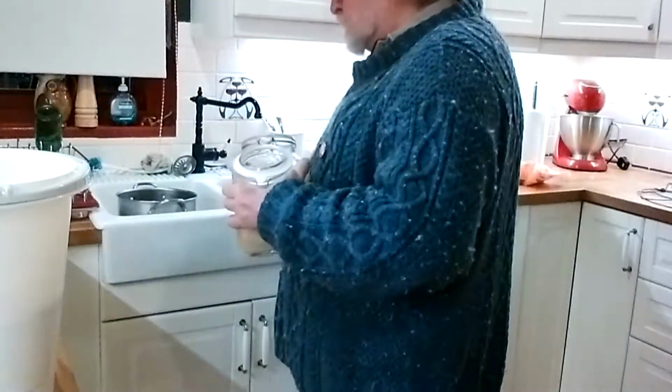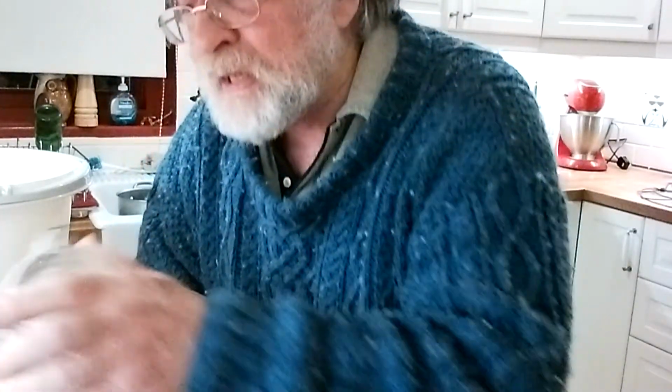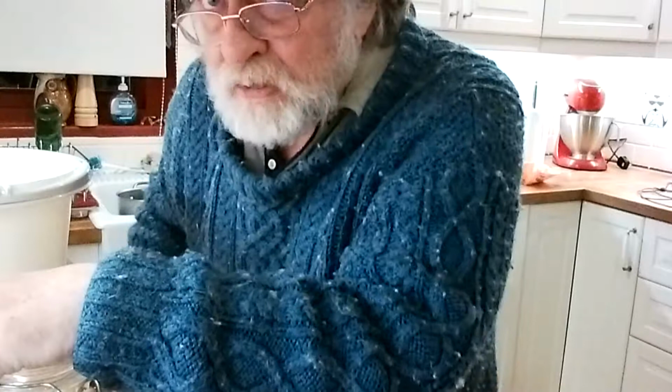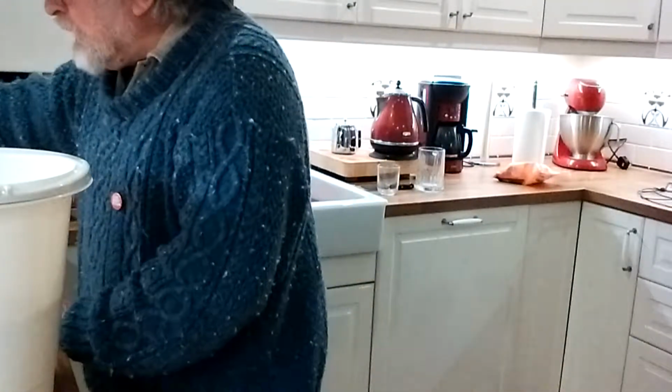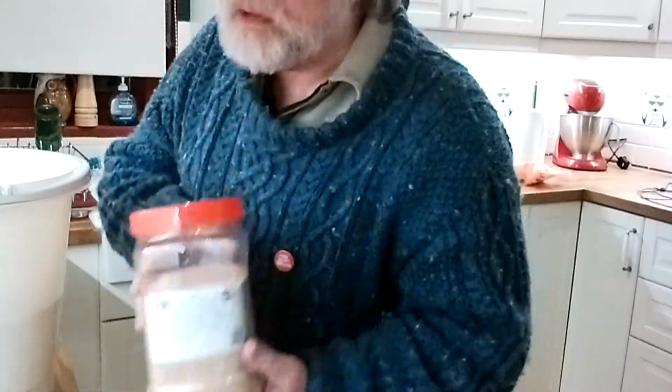Now, if we were simply making non-alcoholic or hardly alcoholic ginger beer, we would just leave that to inoculate overnight and then bottle it. But I quite like it to be drier and more alcoholic than that. So a little bit of help from some brewer's yeast. Don't need a lot.